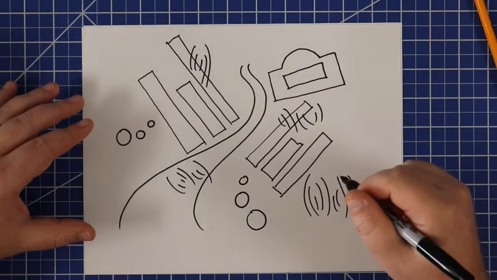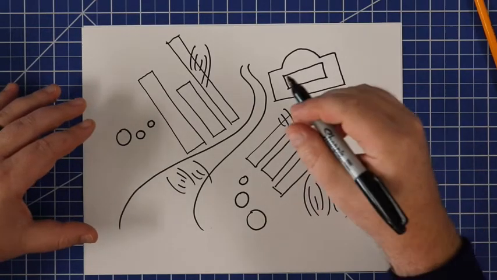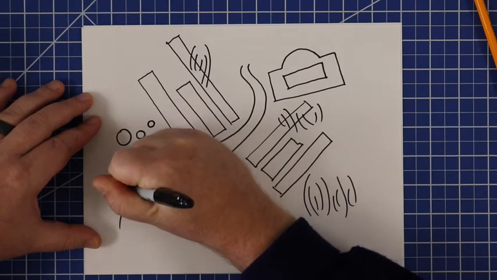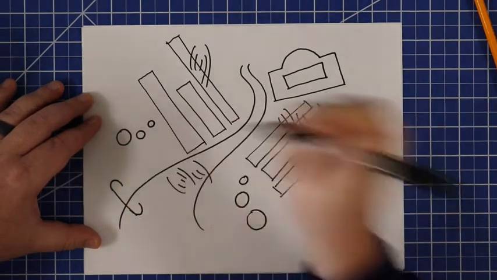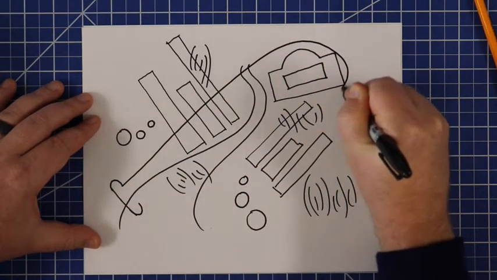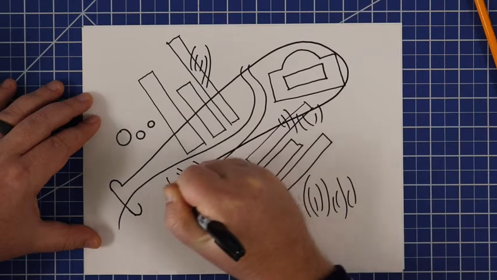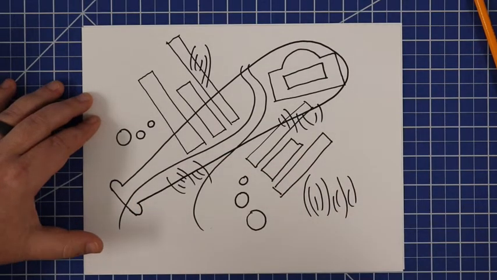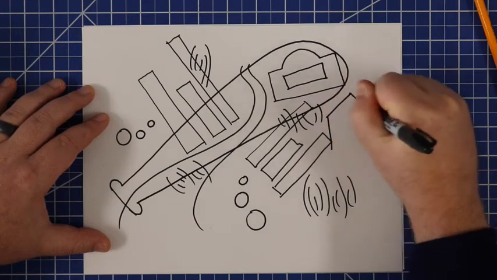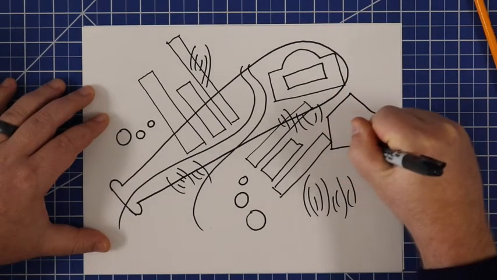I'm going to start, let's see, maybe a big one going through the whole thing here. I'm going to draw the shape, sort of, kind of, almost, of a baseball bat. And let's do one more. Let's do home plate, home base.